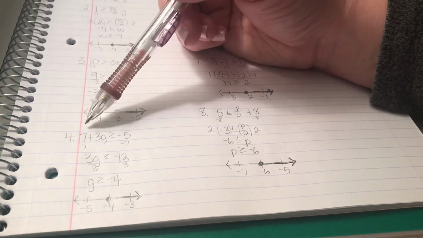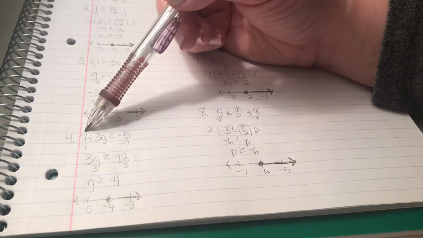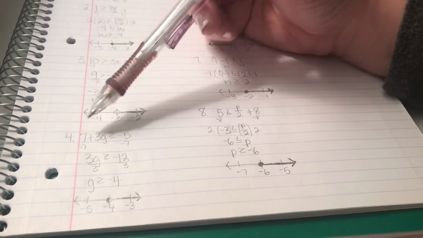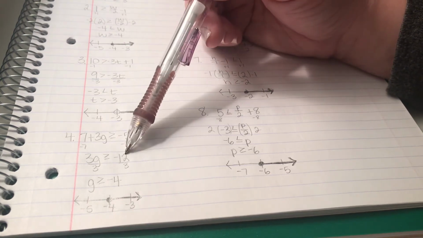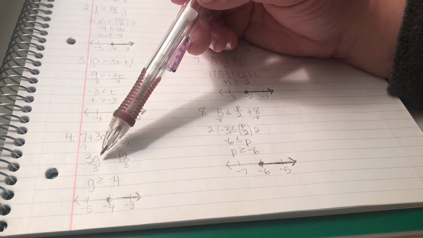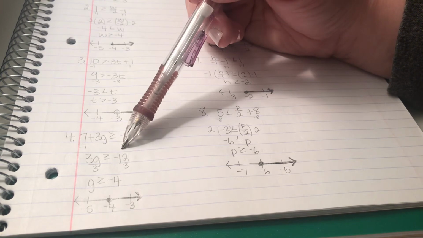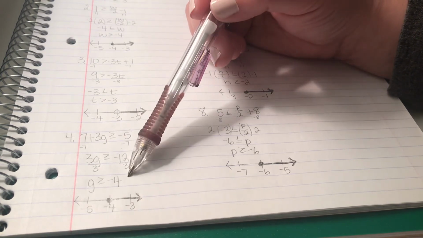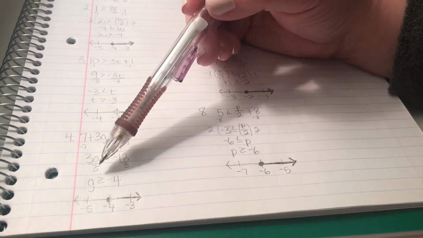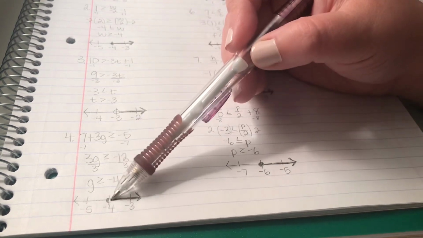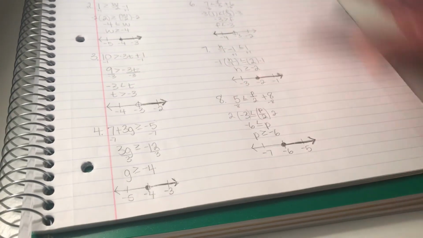Number 4, 7 plus 3g is greater than or equal to negative 5. I'll first subtract 7 from both sides. That leaves me with 3g on the left, and then negative 5 minus 7 is negative 12. To get g by itself, I'll undo this multiplication by dividing both sides by 3. Negative 12 divided by 3 is negative 4. So g is greater than or equal to negative 4. Since this includes an equals, I'm going to have a closed-in circle, and then it's greater than, so it's going to be shaded to the right.